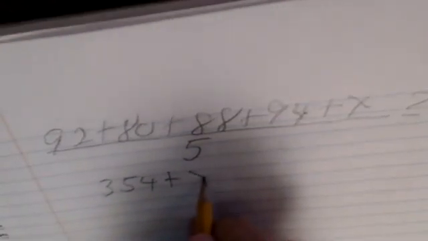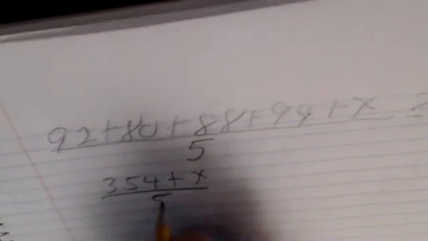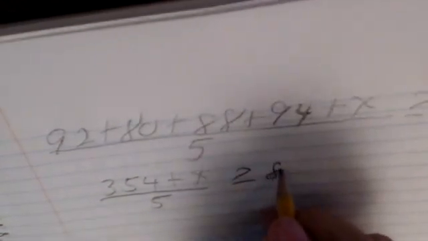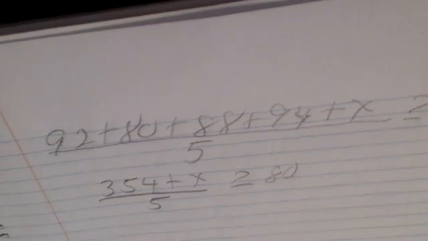Yes, sir. Okay. Do you happen to have a calculator handy? I do. 92 plus 80 plus 88 plus 94 is 354. Man, I'm glad you came through because that saved me a lot of time. Okay. Now, I want you to look at this inequality that we got. We need to get rid of that 5.